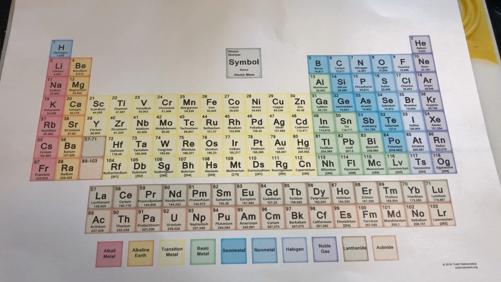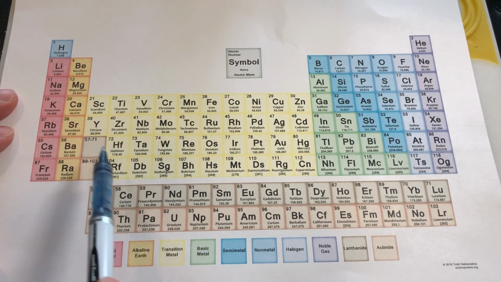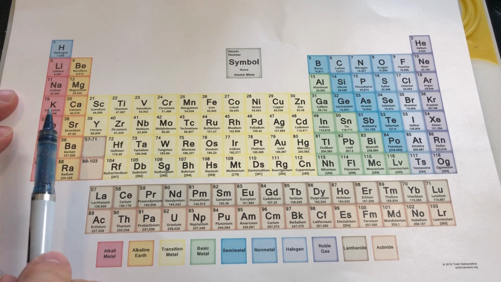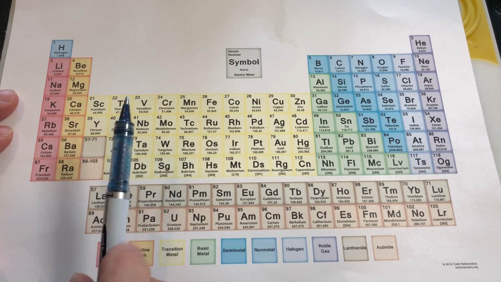You can use the table, ideally use the table I posted as a PDF that you print out, or find another table that looks something like this one, ideally in color and ideally with the family and group names. And let's take a look at this table for a moment. It is actually different than the one I posted. This is missing something, and it's simply missing the numbers that we use to refer to the groups or columns.